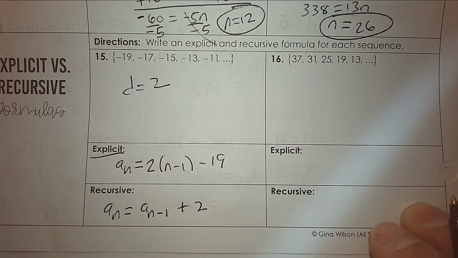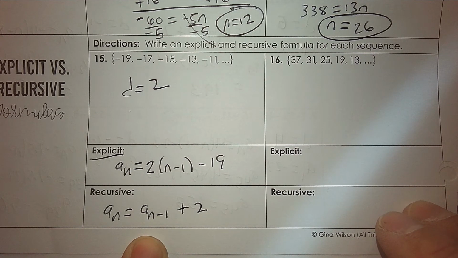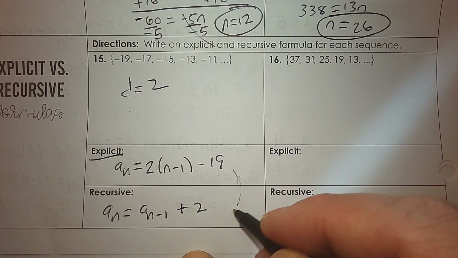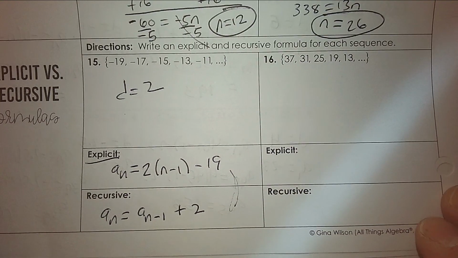Add 2. What we've been working with is explicit. The recursive takes the term before it, and what do we do? Add 2. Do you see the difference between the two rules? Okay, number 16.